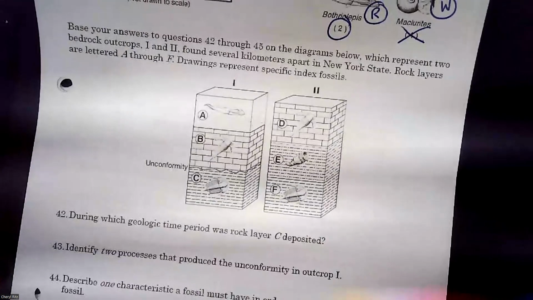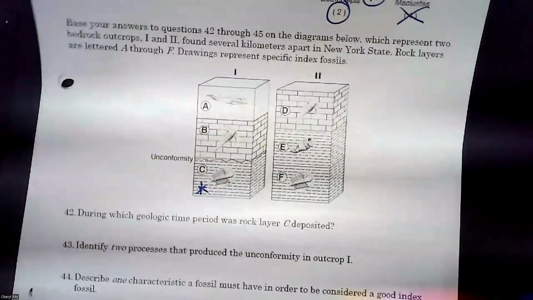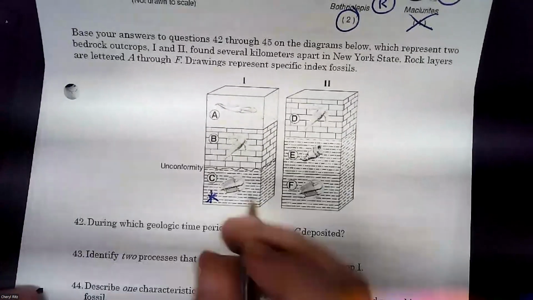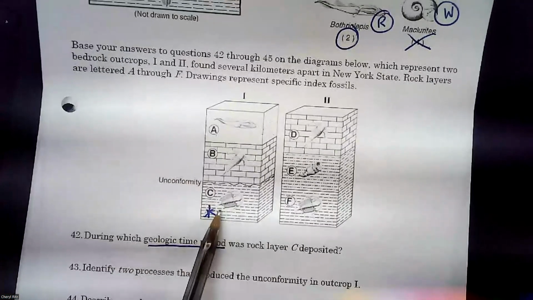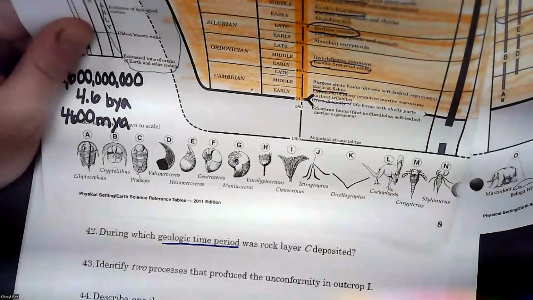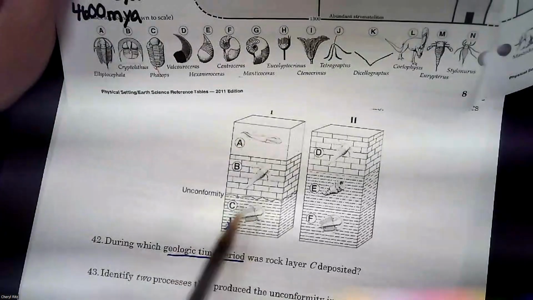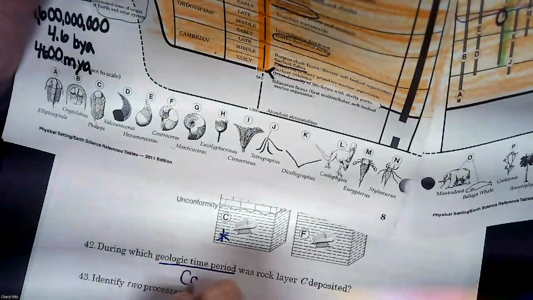So next, we're down to this one. During which geological time period was the rock layer C deposited? Before yesterday, you would have just told me it was the oldest. But now you can tell me the name of the period by matching that guy up with these ones down here. And which one did you say that one was? Letter C? Well, what I was getting at is it was letter A, and yes, A is during the Cambrian.